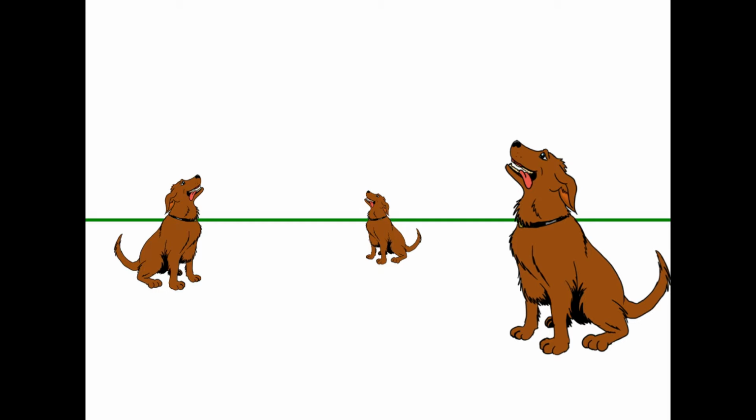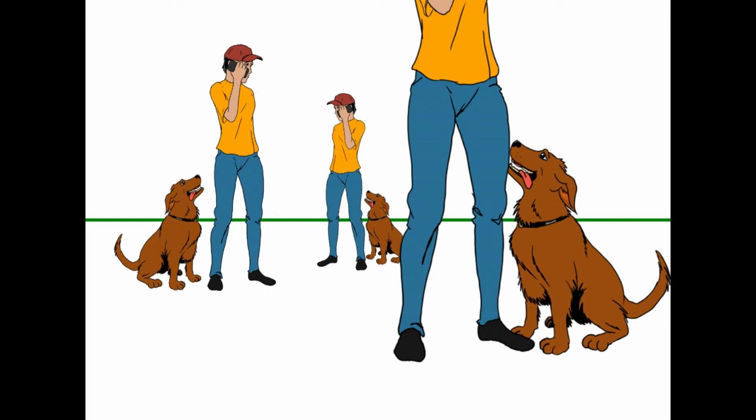If we add some people to the scene, again assuming they are all the same height, their body will hang on the eye level line at whichever part of the body is even with the dog's collar, in this case their knees.